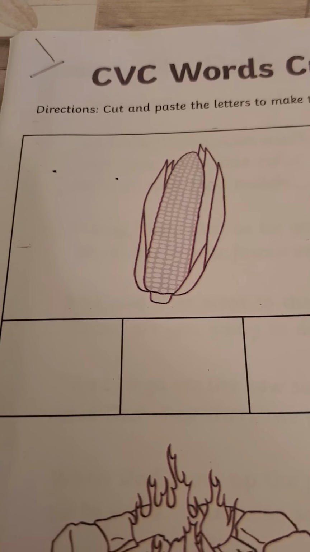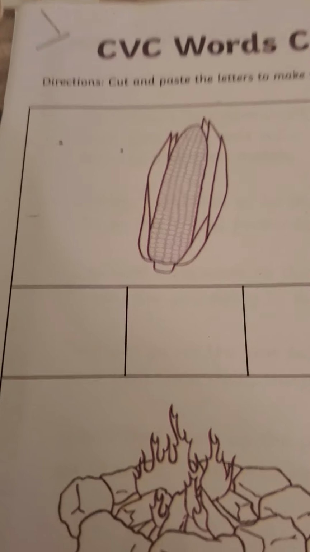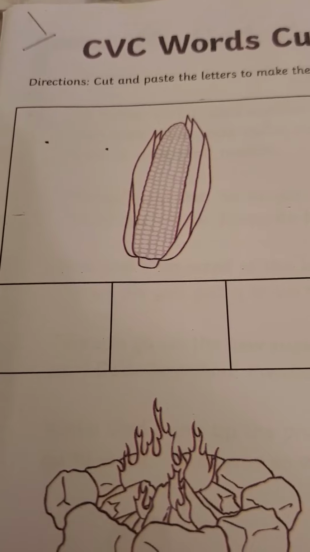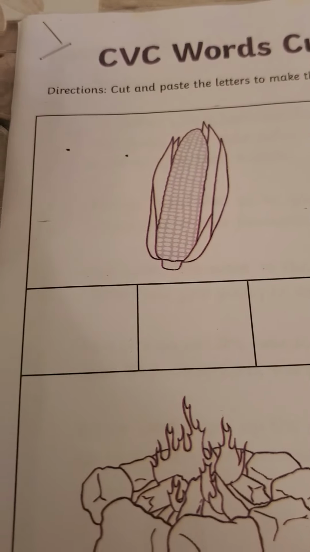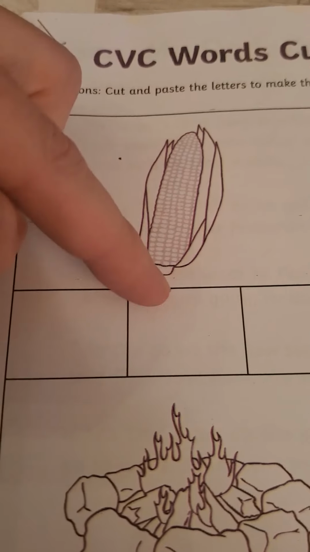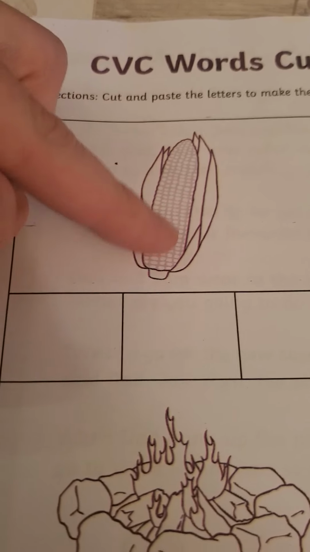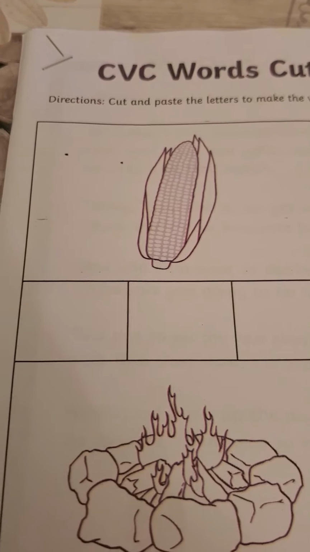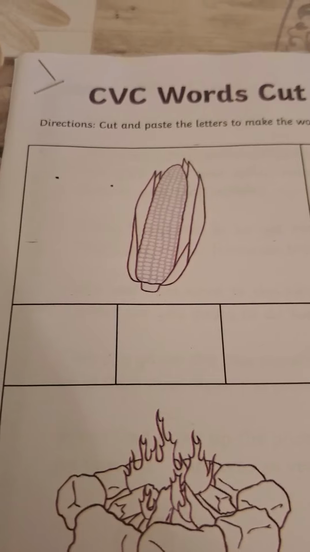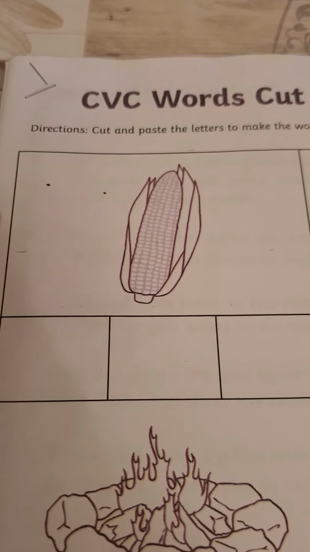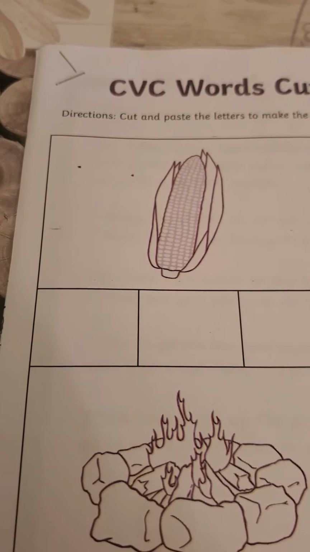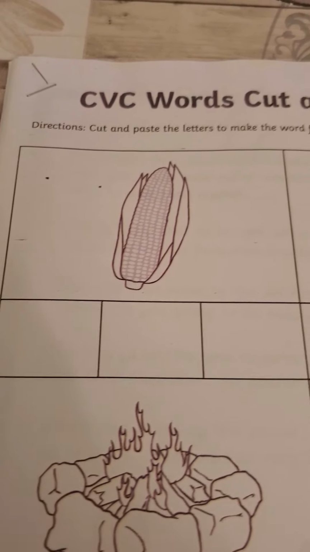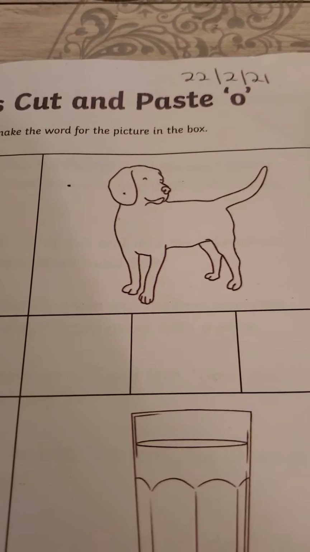So we have this at the top. It's corn, isn't it? Sweet corn. And we know there's an O in the middle. Can anybody tell me what corn is called when it's still like this before it's taken off here? It's called cob. Have you ever heard of corn on the cob? This is a cob. K-O-B. Cob.